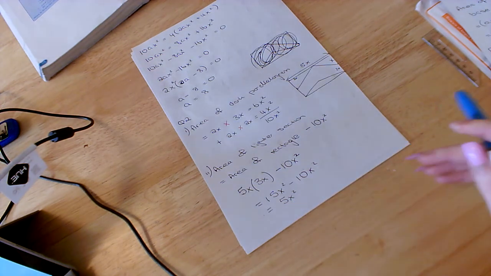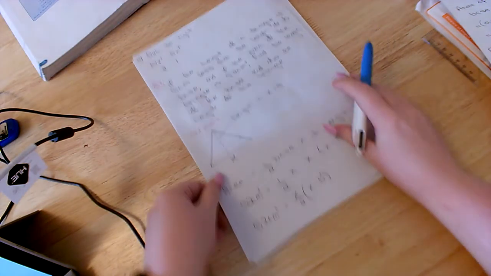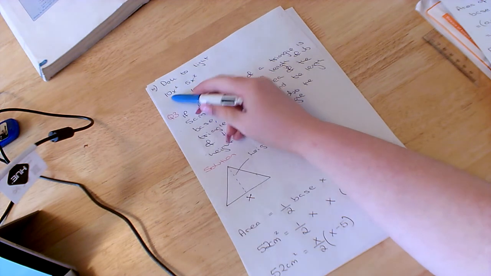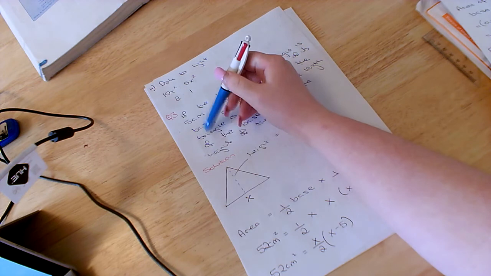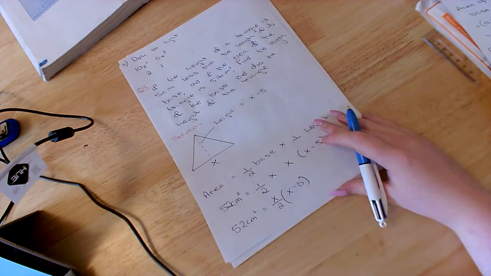The last part of this question wants me to get the ratio of these areas. So I have dark to light. The dark part of this diagram took up 10x squared, that was my parallelogram, and the light part was everything else, and that was 5x squared. That's divided into the ratio 2 is to 1.